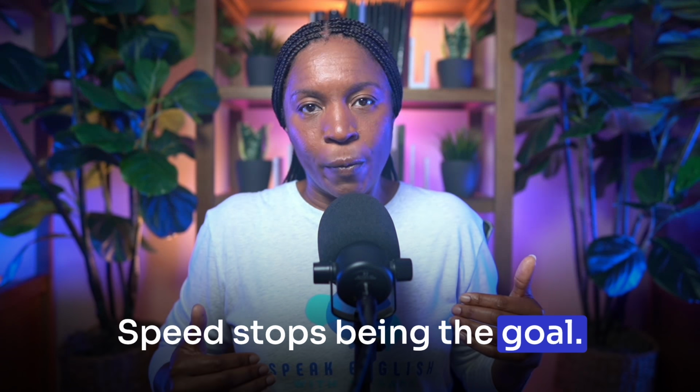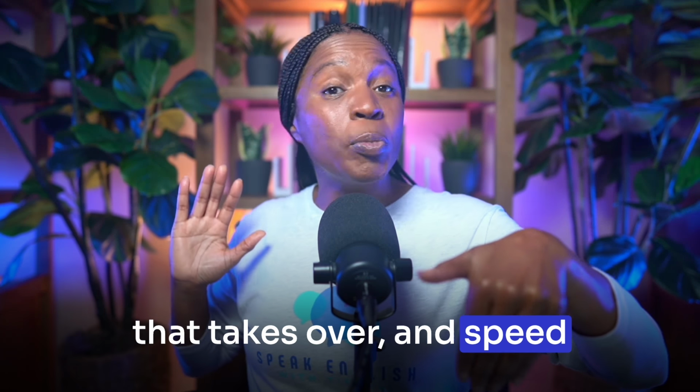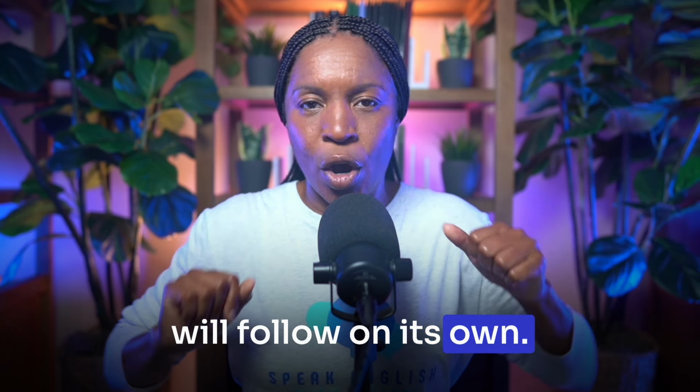And finally, why this breaks translation? Speed stops being the goal. As an English learner, so many times you're focused on, I have to get this out quickly. No, speed is no longer your goal. Presence, being present in the moment, that takes over, and speed will follow on its own.